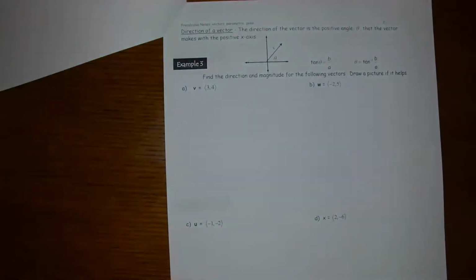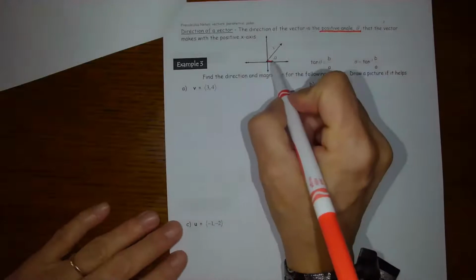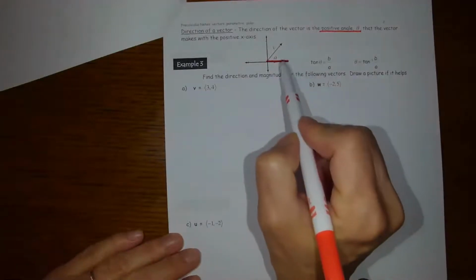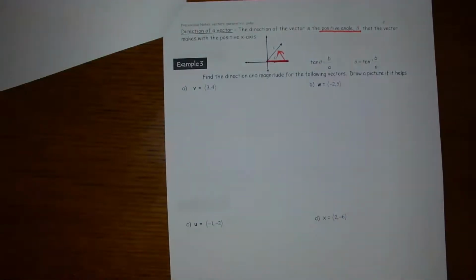Direction of a vector: the direction is the positive angle I need you to notice that the vector makes with the positive x-axis. Your calculator can only find reference angles. We want to measure from here. So we may have to make a few adjustments if we're not in quadrant 1. When you measure a vector, you're measuring from 0. So even if it's over here in the second quadrant, you're supposed to be measuring from 0. So let's look at how we'll do that, okay?